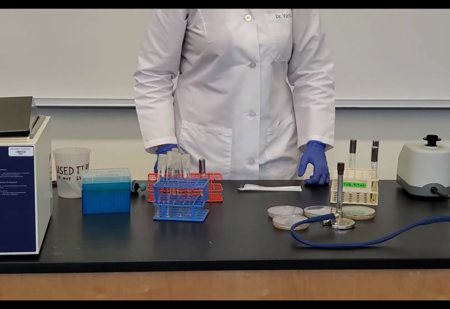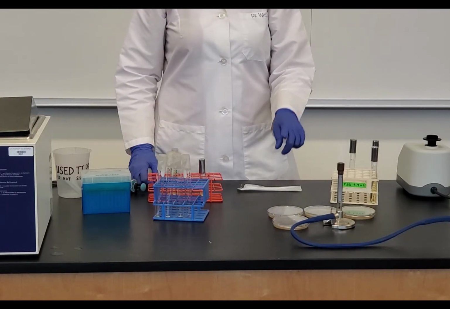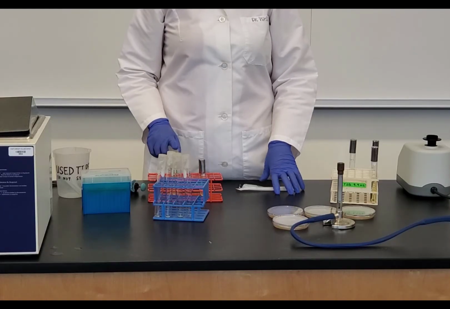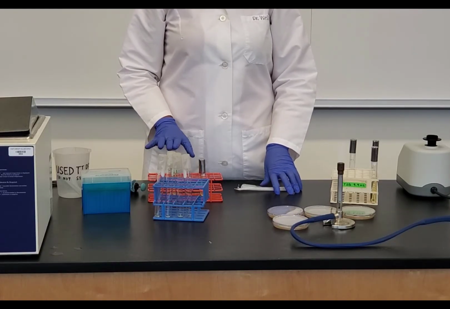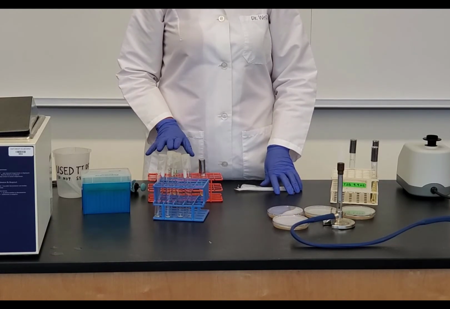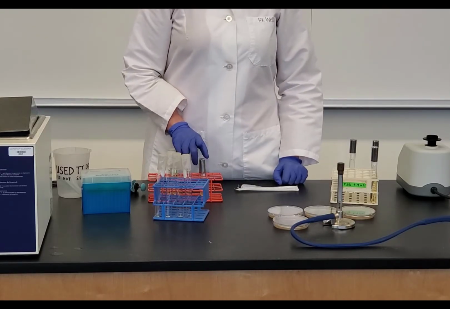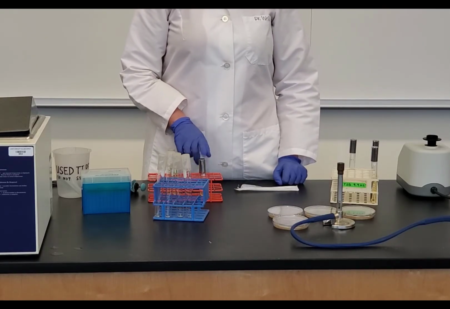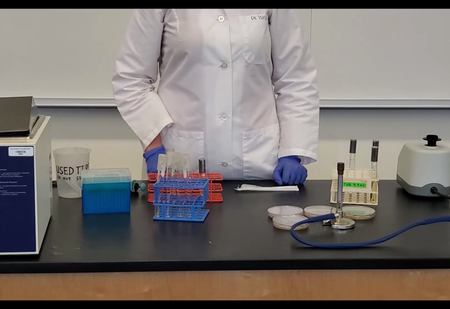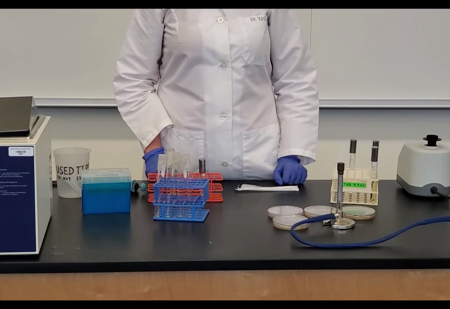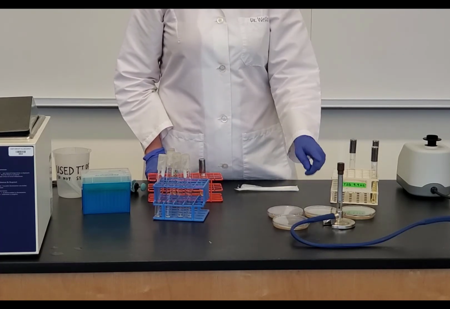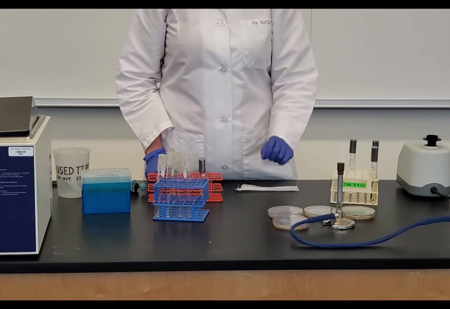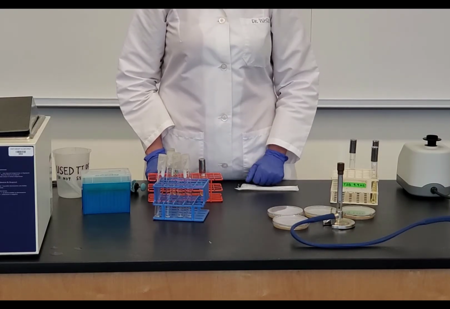Now I have poured all 4 of my plates. So all 4 of my plates have the same concentration of E. coli. The E. coli is just there as the host cell. And then I have plated my various serial dilutions of my phage stock, because my phage stock is what I'm trying to determine the titer. So I have my 10 to the negative 4, my 10 to the negative 5, 10 to the negative 6, 10 to the negative 7.